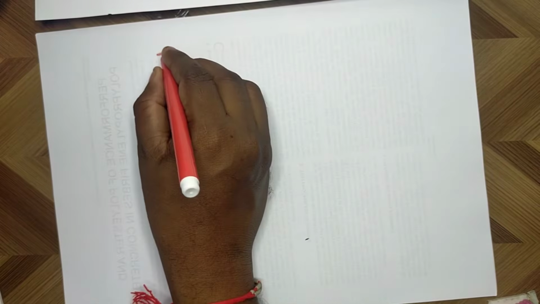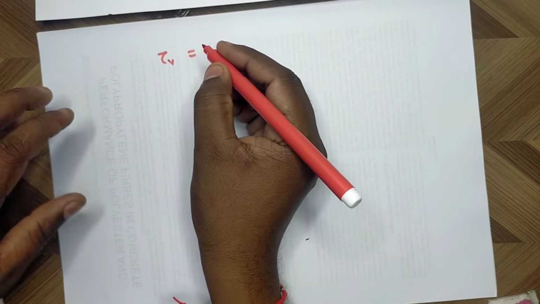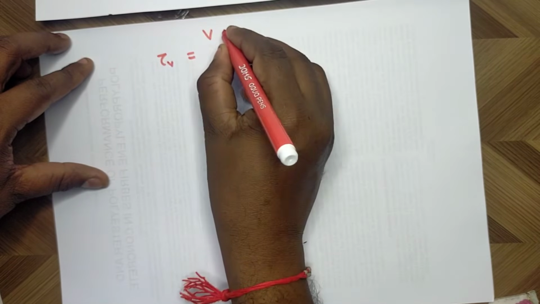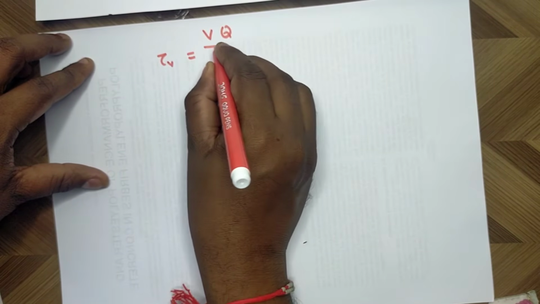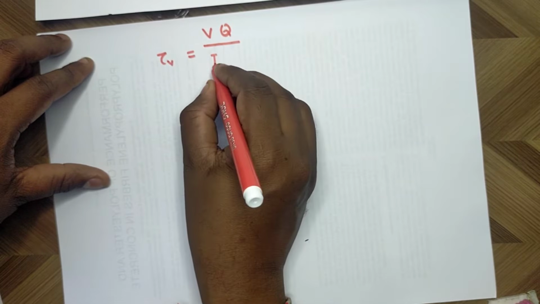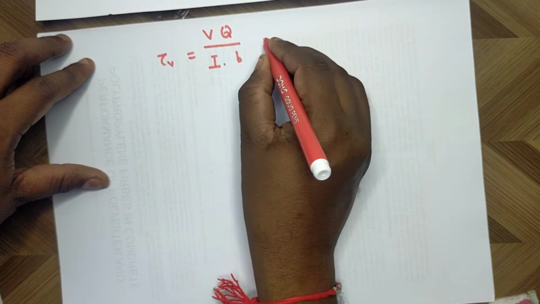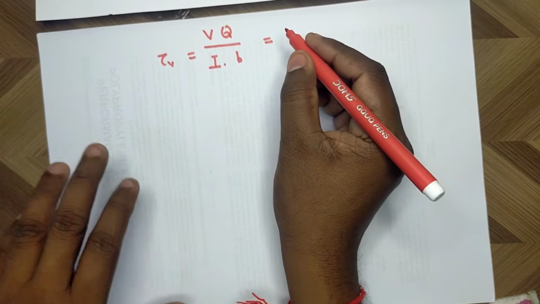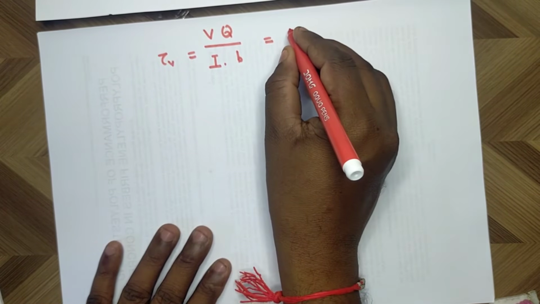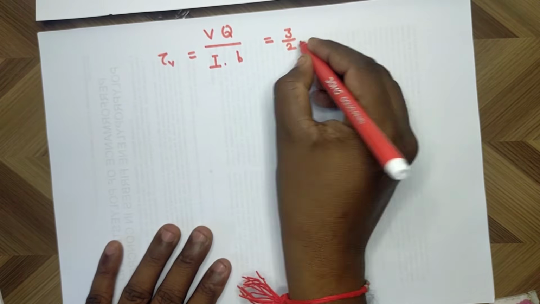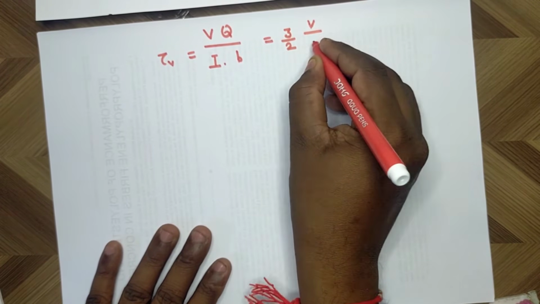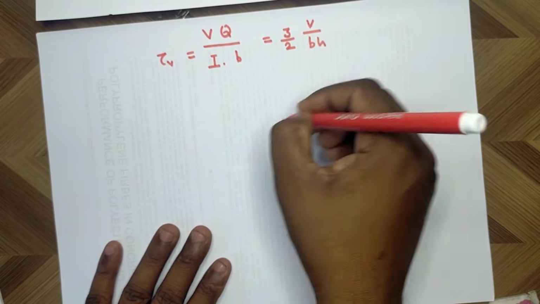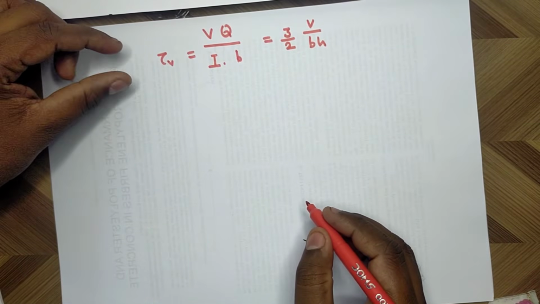Tau v is equal to V times the first moment of area divided by moment of inertia times b. For a rectangle, most of the designs will be for rectangular sections, that's why I am mentioning the formula directly: 3 by 2 times V by bh. This is the formula for shear stress in rectangular beams.